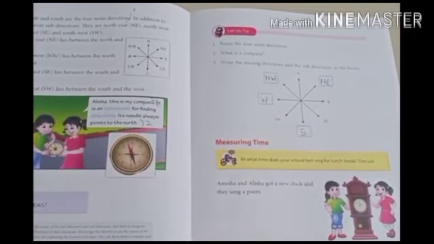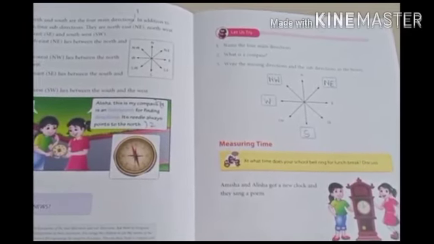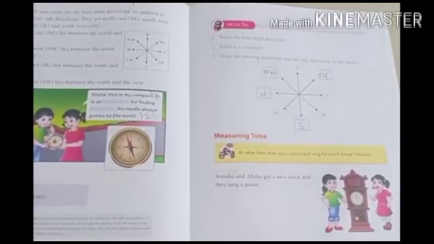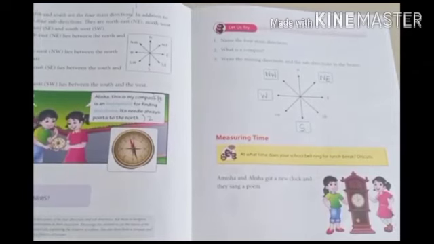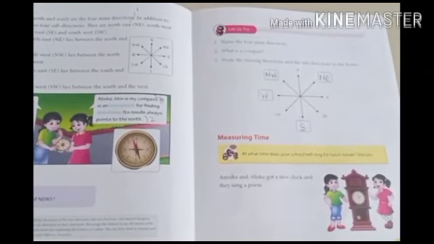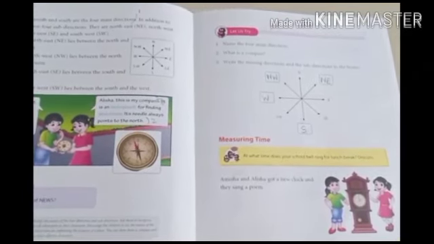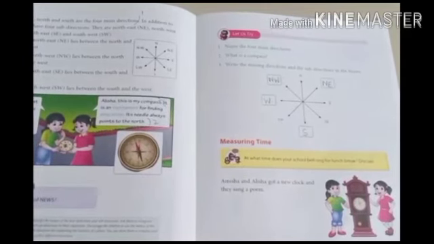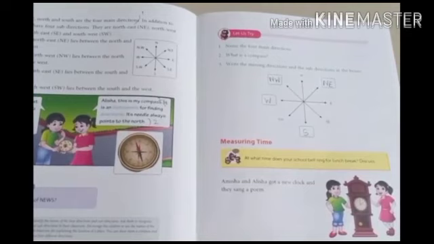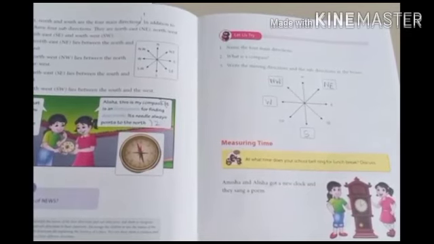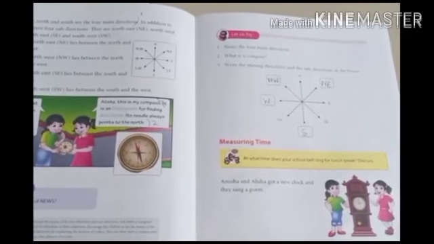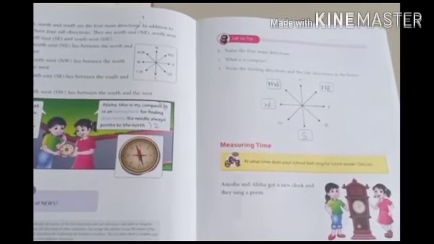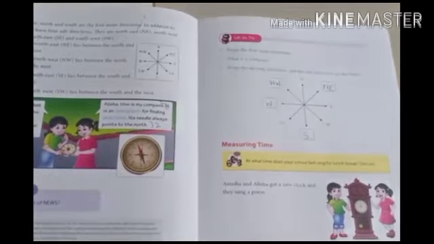And 1 minute has 60 seconds. Right? So basically, time is divided into hours, minutes, and seconds. So, when does the day start?